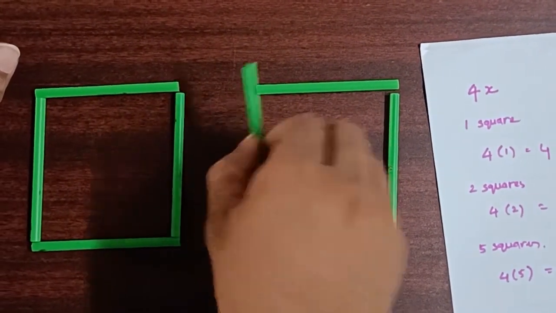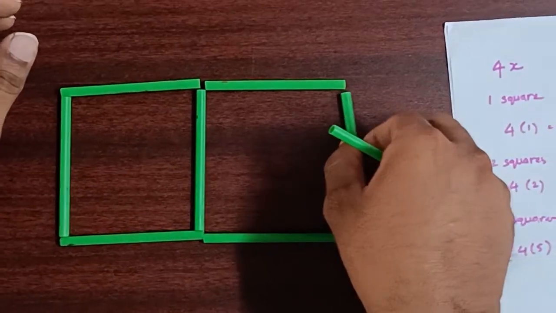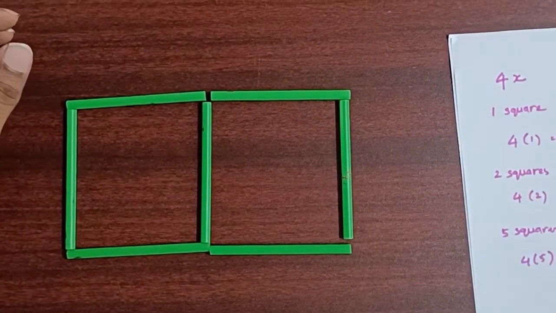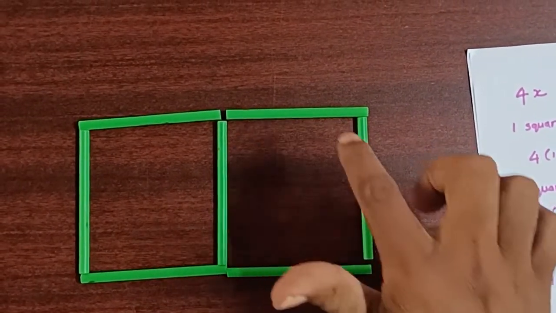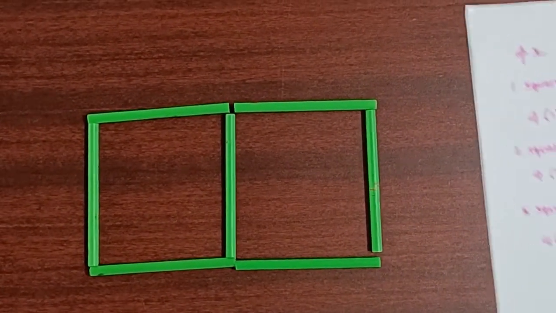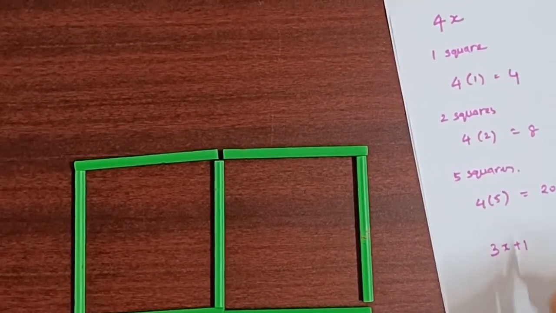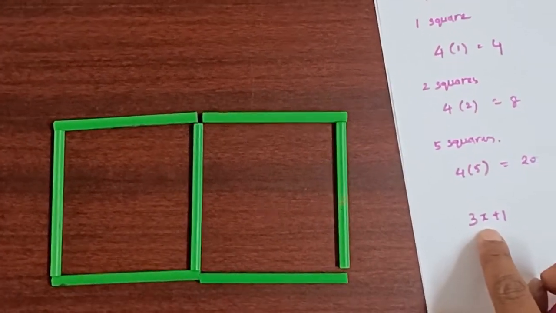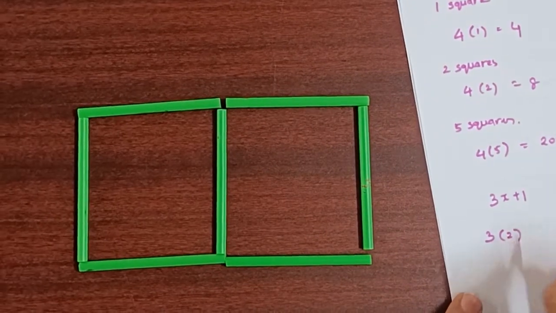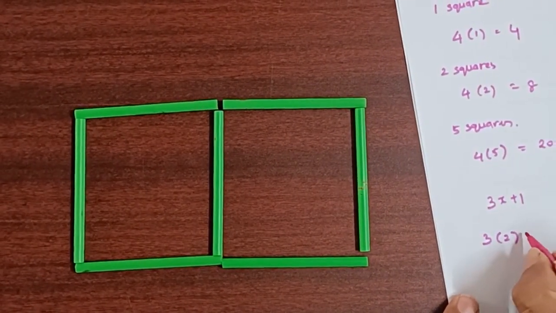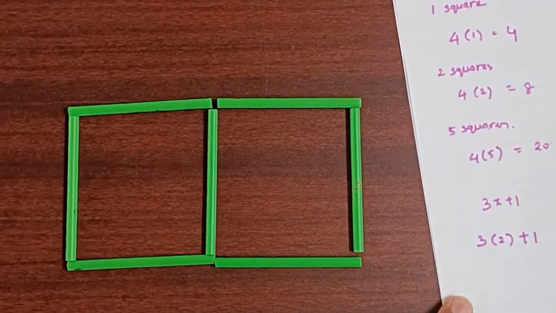What if the squares are connected? Here I am connecting the two squares. So how many straws have I used now? I have used 1, 2, 3, 4, 5, 6 and 7. So the equation that I will be using is 3x plus 1, where x is my number of squares. Here I'm making 2 squares which are connected, and I have used 7 straws.